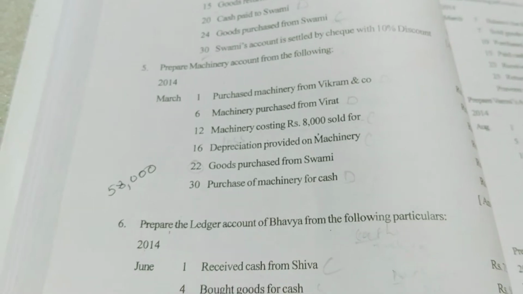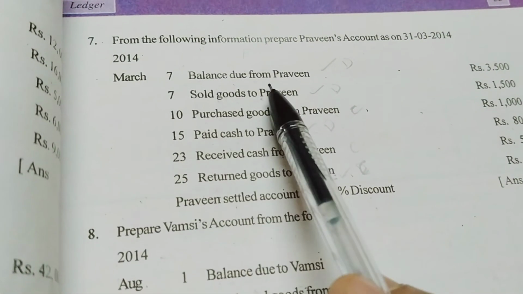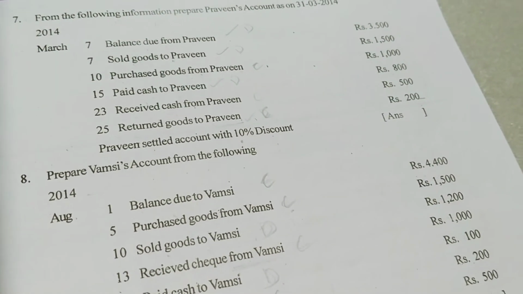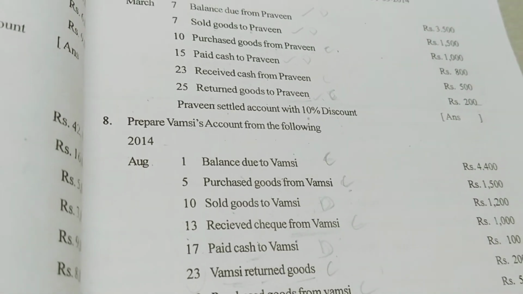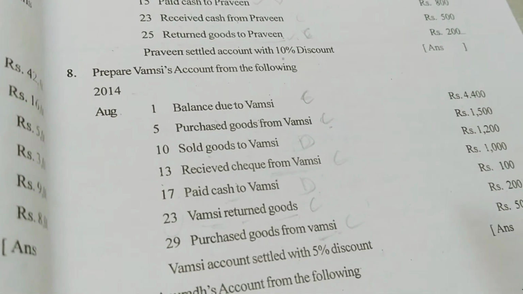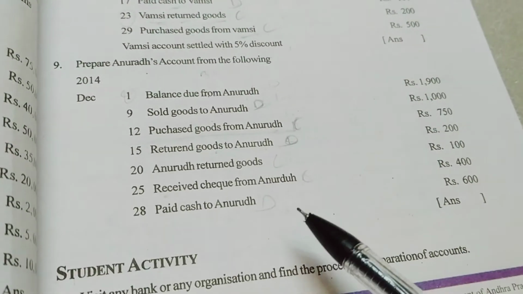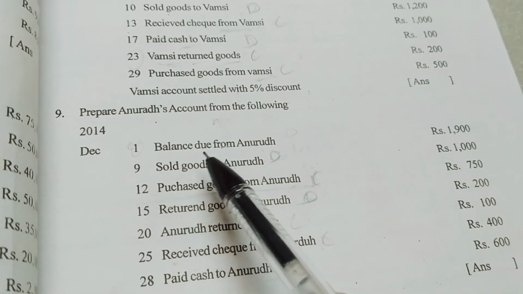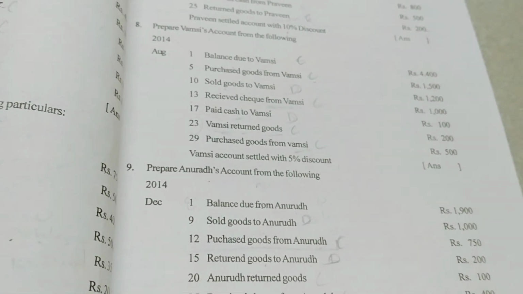You have already finished the fifth and sixth questions. Seventh sum again due from, it means debit balance. Then you'll settle the account at 10%. Then Vamsi's account is there, due to means we have to give him. So again it is a credit balance, and you will settle the account with 5%. Here in the last question there is no settlement of account, but due from is written, so again it will be a balance B by D, debit balance.